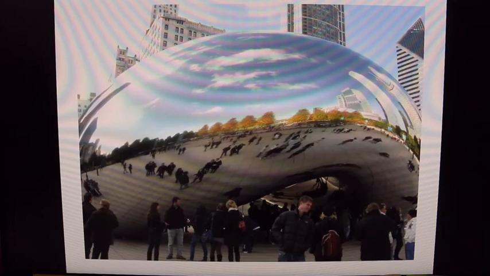This is the Bean in Chicago, but its real name, which I always forget, is the Cloud Gate, but everyone calls it the Bean. And it too, like the Vietnam War Memorial, is reflective. I think that's why people like it. I've never seen it. I lived in Chicago when I was a kid.